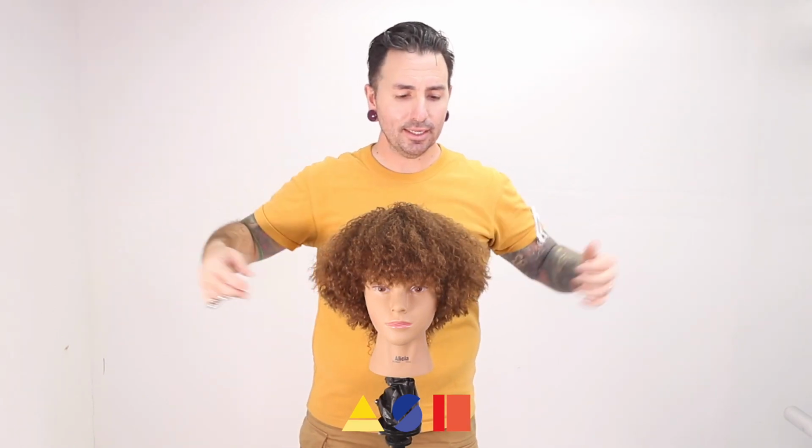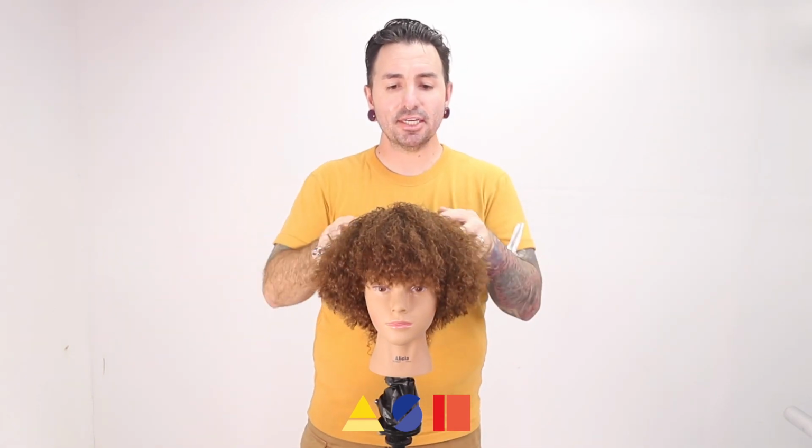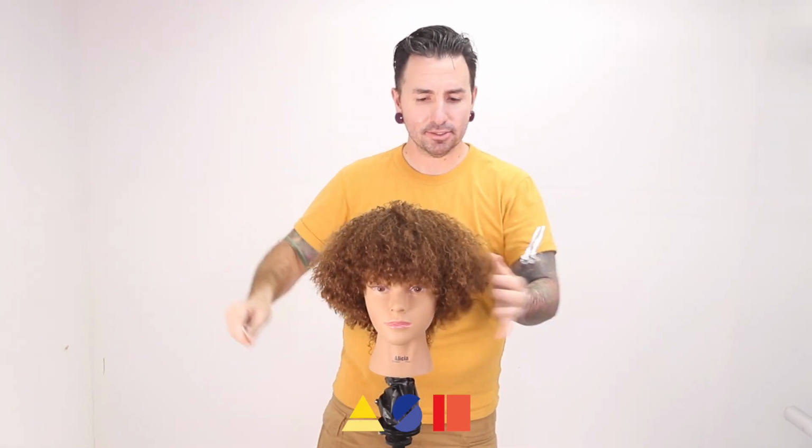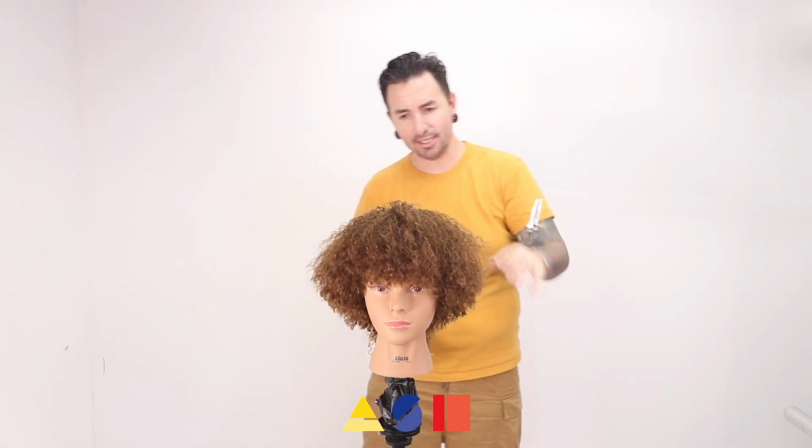Continually moving the hair around. Ask her to shake her hair side to side. That way it loosens everything up and it lets things expand to where they are designed to live.